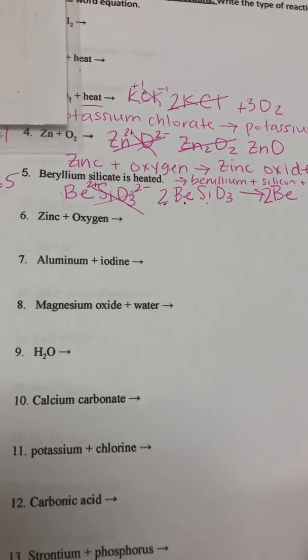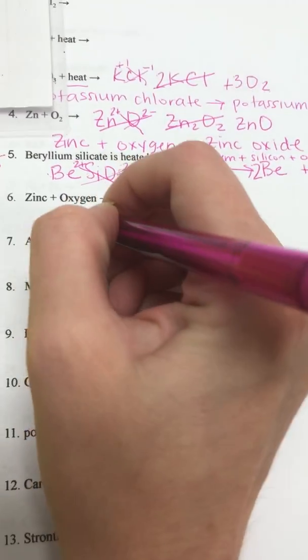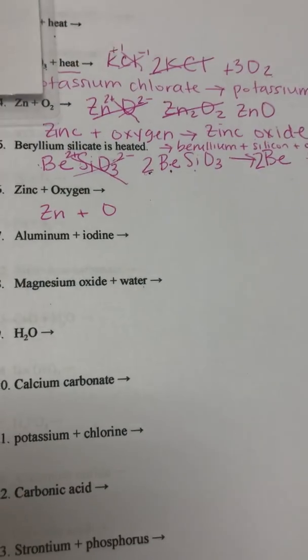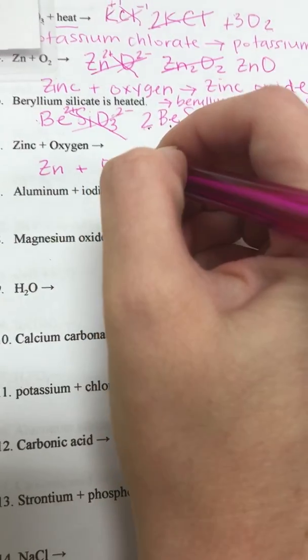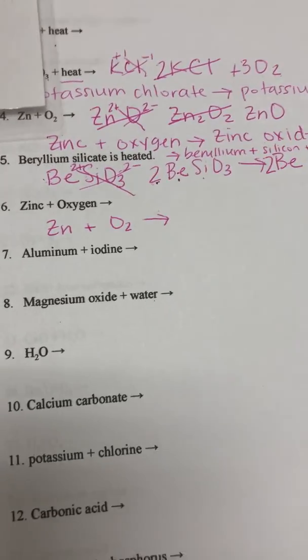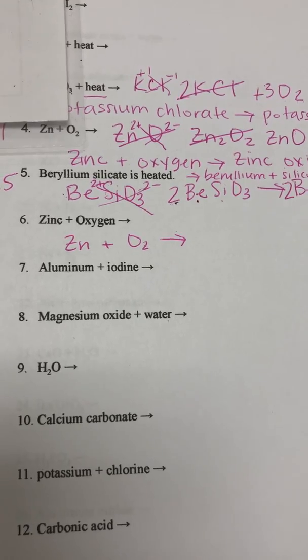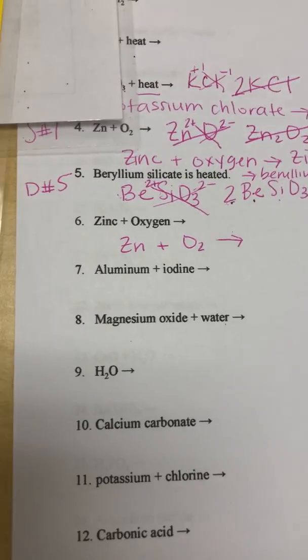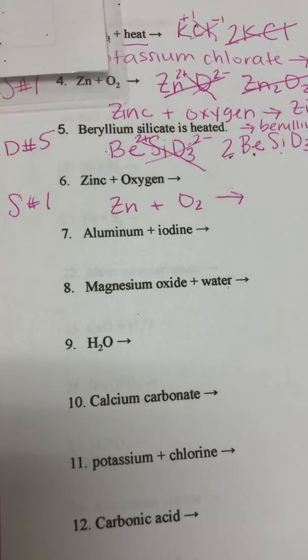Number 6, I have zinc and I have oxygen. Remember how I have to write oxygen. I can't just write an O, I have to write O2. So I have 2 reactants. Which rule am I going to use? If I'm starting out with 2, it has to be a synthesis reaction, and I just have elements. So it's going to be synthesis number 1.